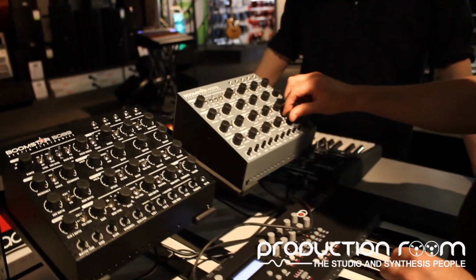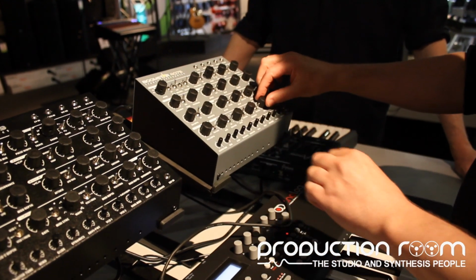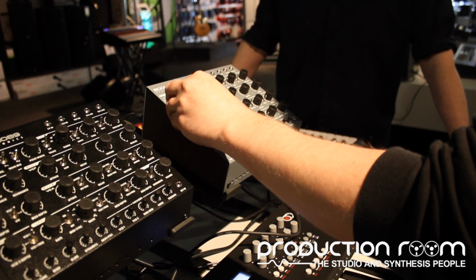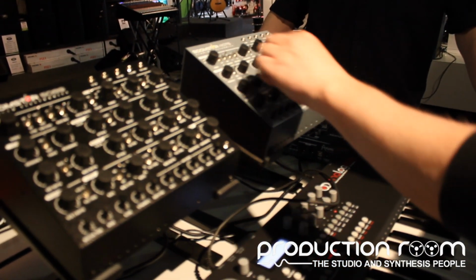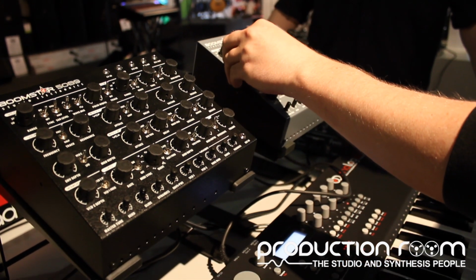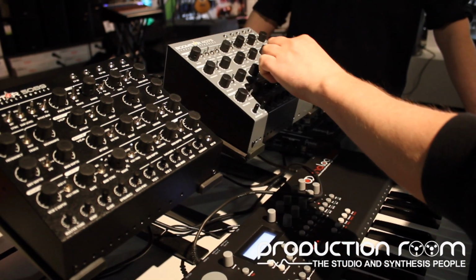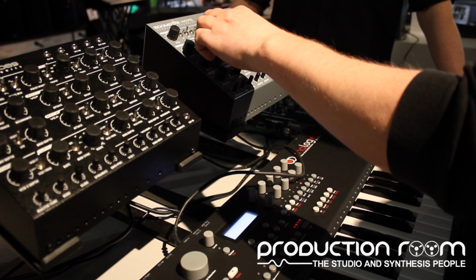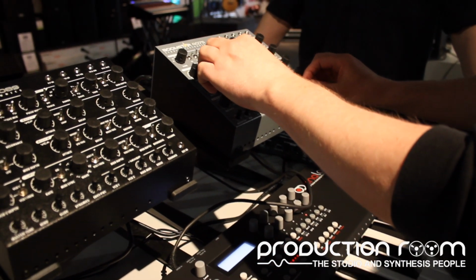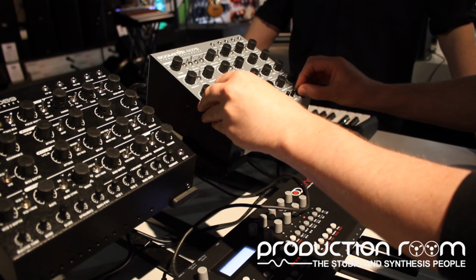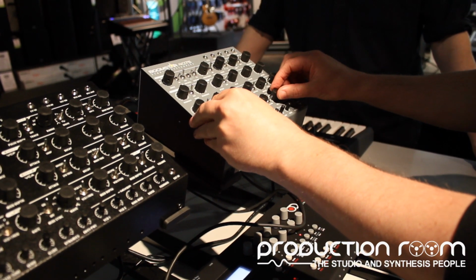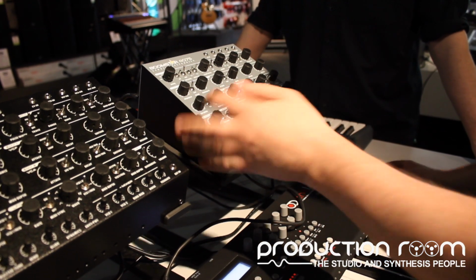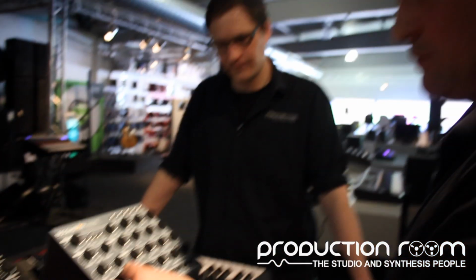Yeah. And you can clock the LFO to MIDI if you want to get that into your sequence.